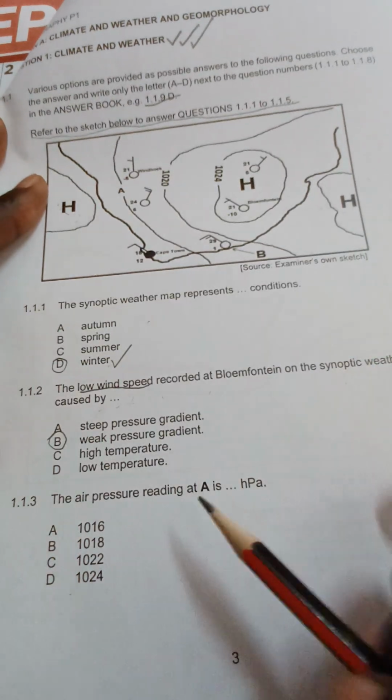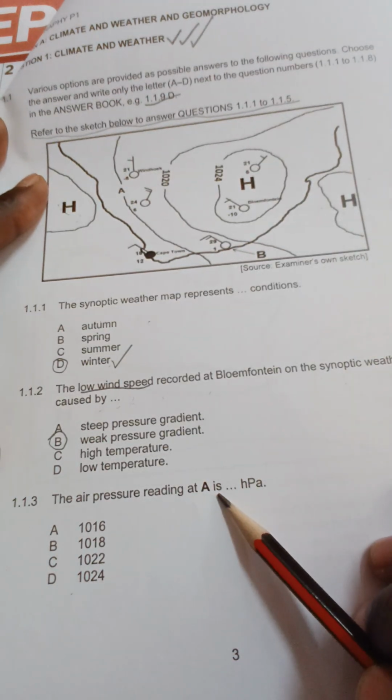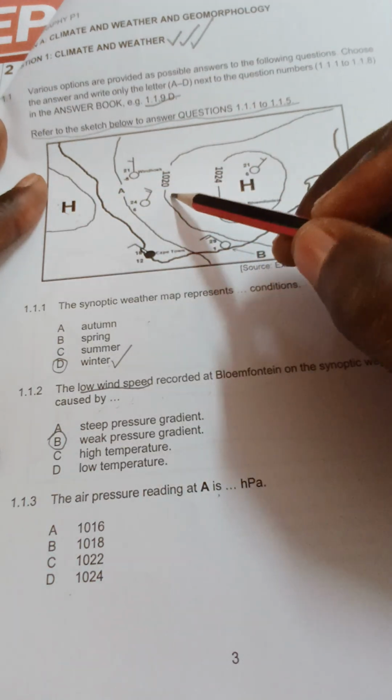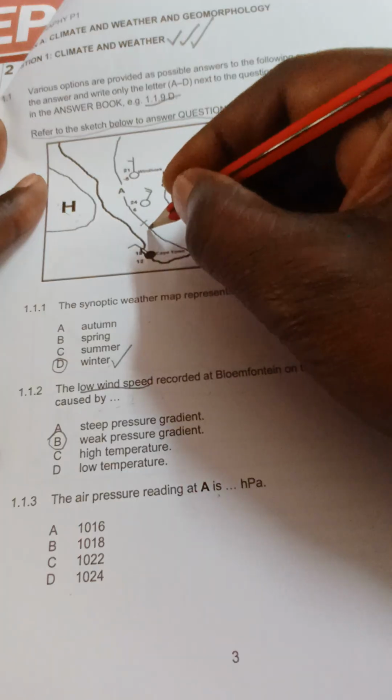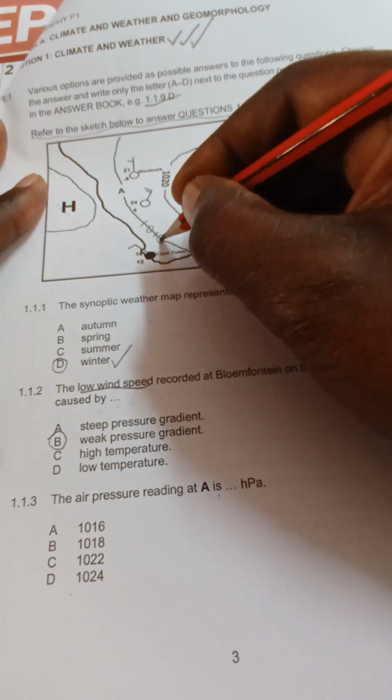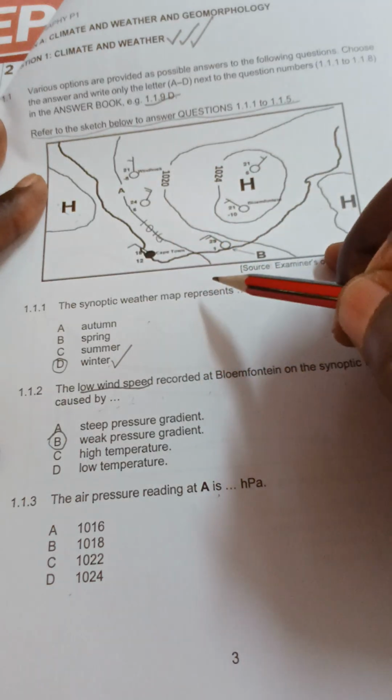The air pressure reading at A is, you know, the isobaric interval is 4 millibars, or 4 hectopascals. So from here, if you check 1024 hectopascals, 1020, the next one will give you 1016. That's what you're likely to have, because the isobaric interval is 4 hectopascals.